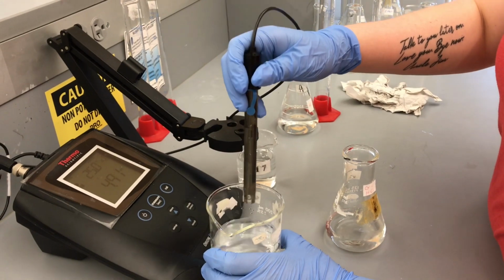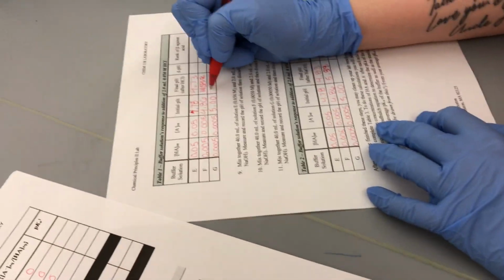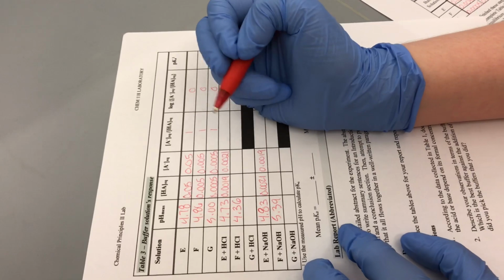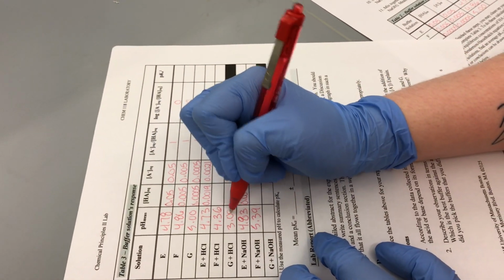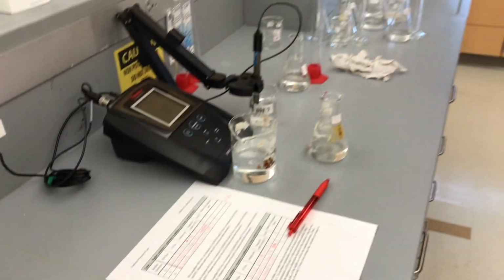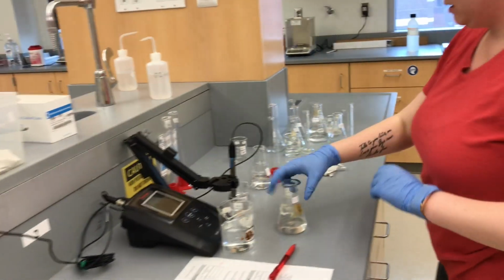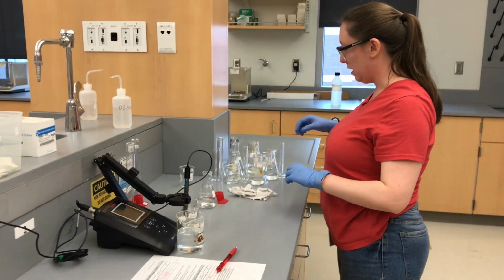So G went from 5 to 3.08. 3.08 there. Where are we? 3.08 here. All right. Now, we just need to get rid of that guy.